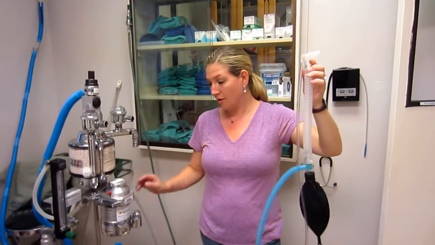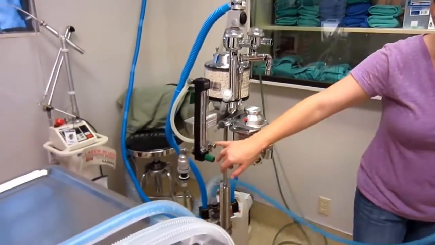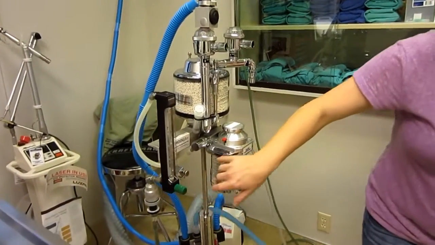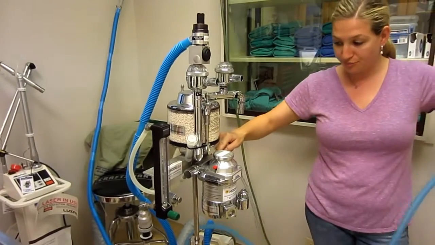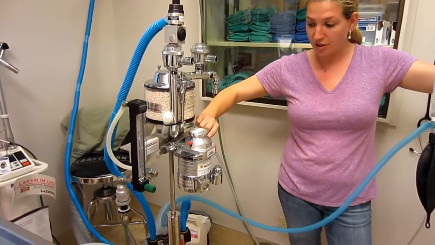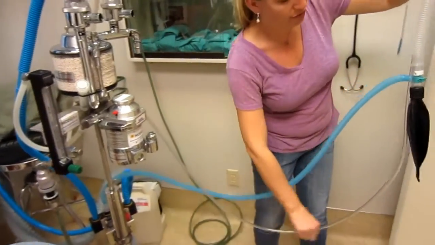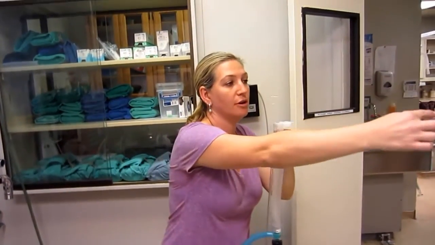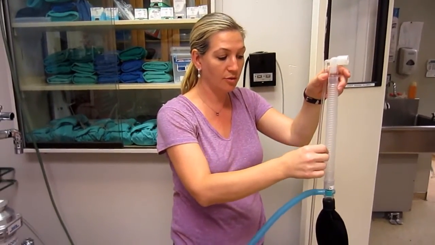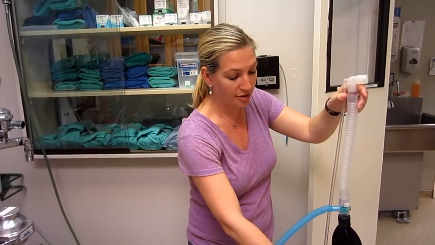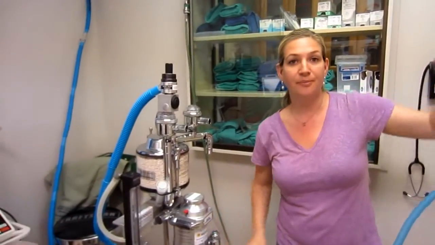So again, fresh gas will come in, so fresh O2 will come in into our vaporizer, pick up our isoflurane, fresh O2 and isoflurane will travel through our tubing, deliver to our patient. With exhalation comes CO2, a little O2, isoflurane into our reservoir bag, and then out our scavenging system.